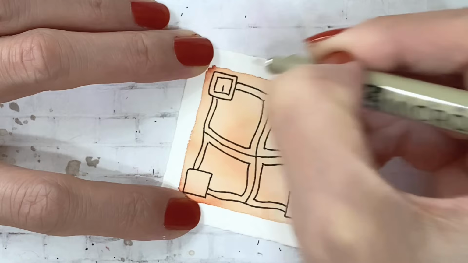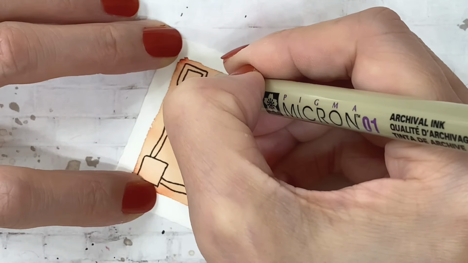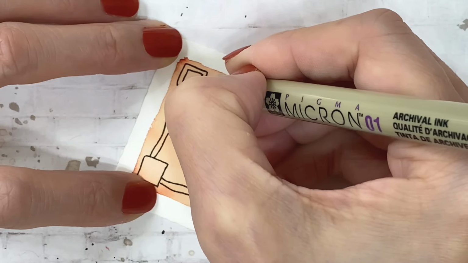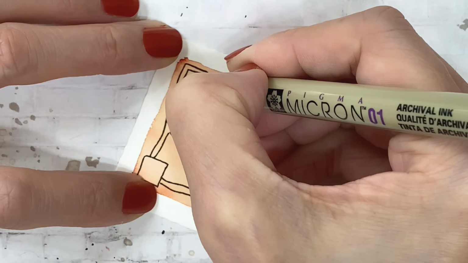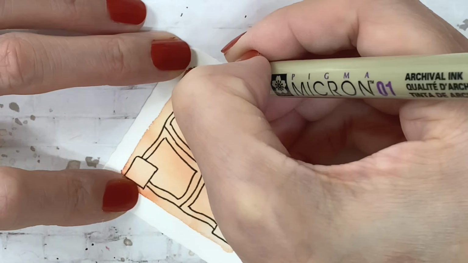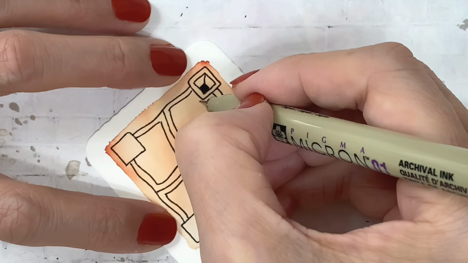It just helps me to relax, helps me to have something to unwind at the end of the day, a little project here and there.